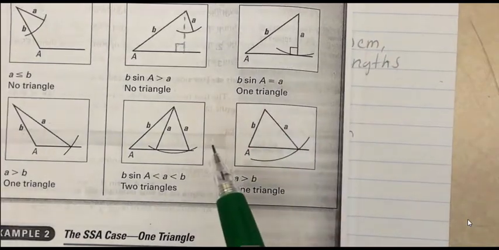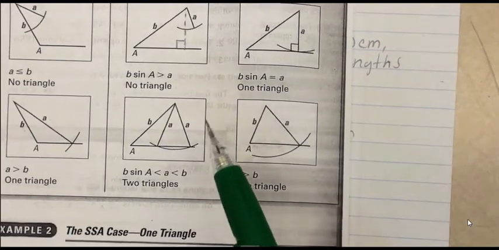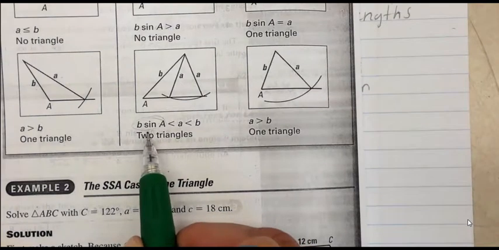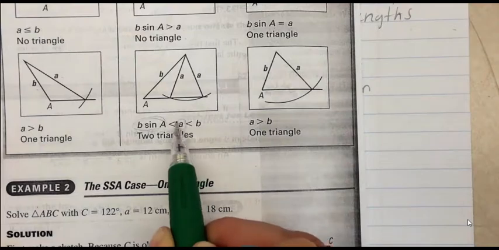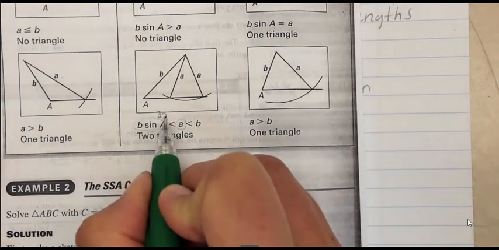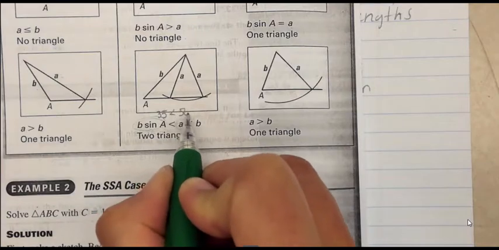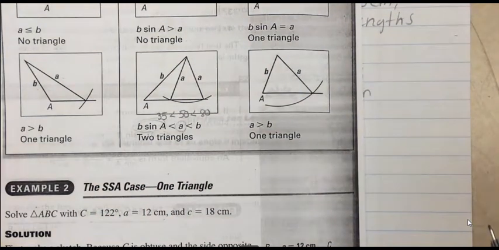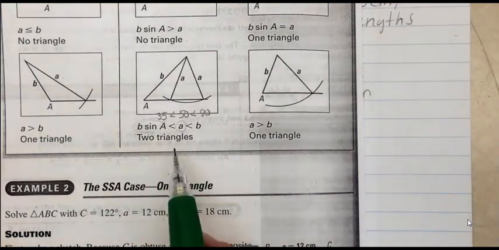Our case is that we were given 50 centimeters. So here's our side that was 35 centimeters. That was our height, which was less than our side that we were also given, which was our 50. So this was our 35, less than our 50, less than that initial side we were given, which was also 80. I know that I have two triangles.